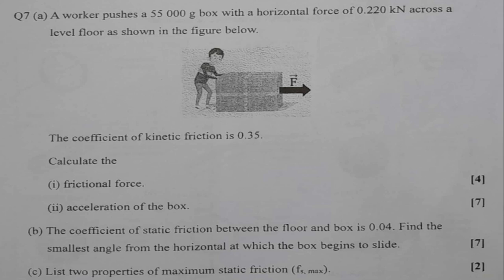Calculate (i) the friction force, and (ii) the acceleration of the box. Then B says the coefficient of static friction between the floor and the box is 0.04. Find the smallest angle from the horizontal at which the box begins to slide.